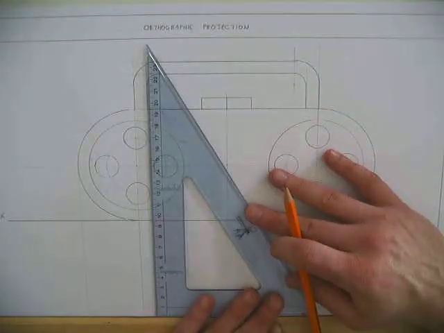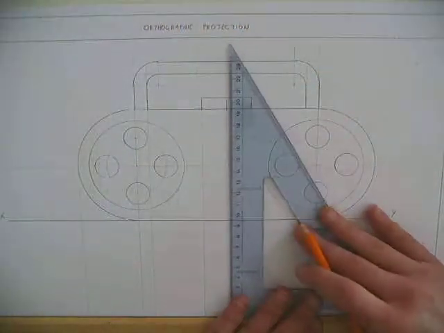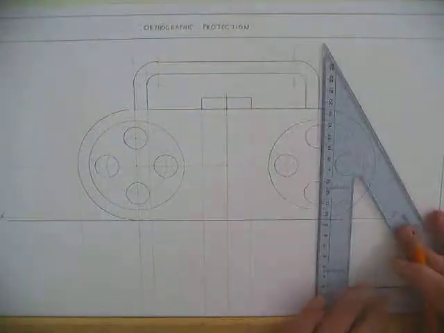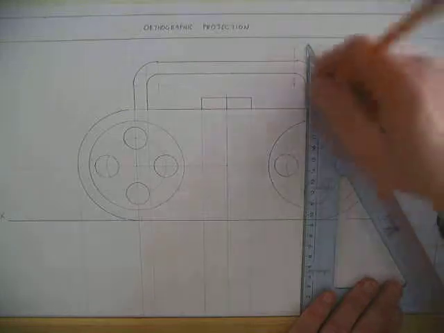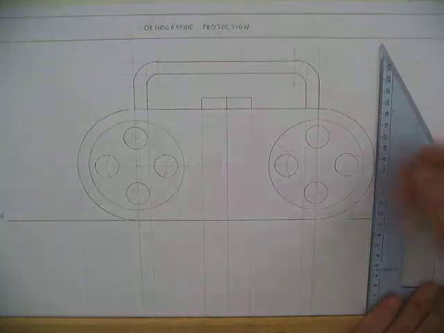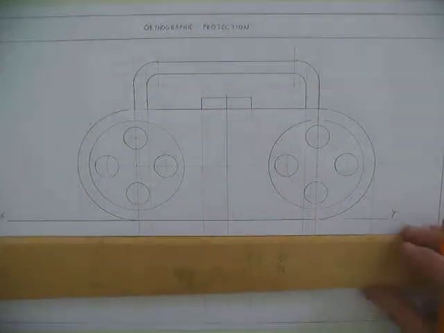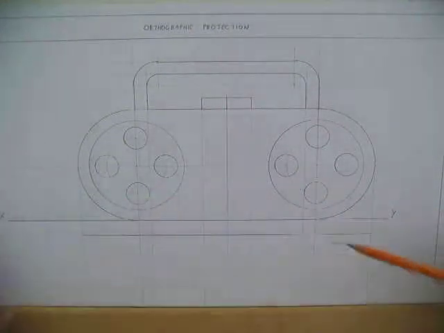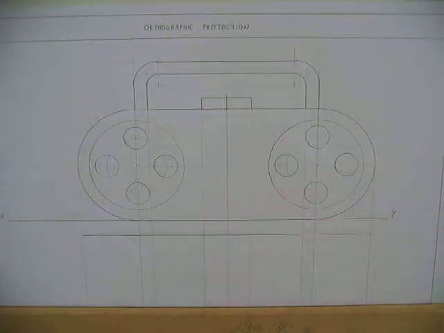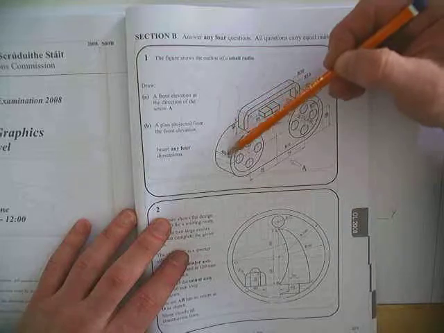Next I'm going to draw in the plan. So I've got to project all my lines down vertically to plan. Every point. Okay, I'm going to start my plan.